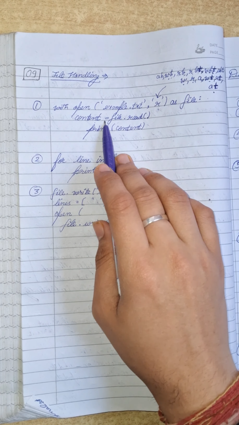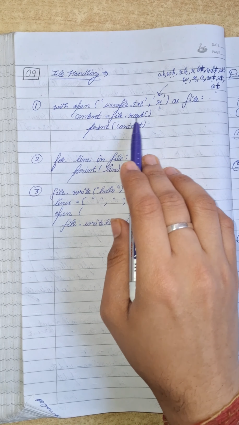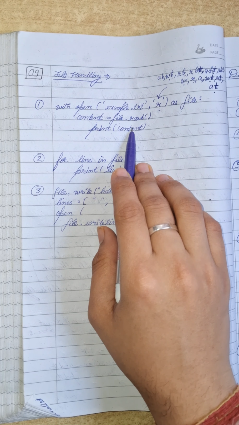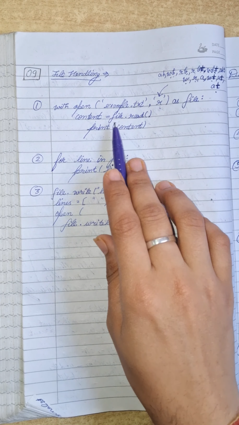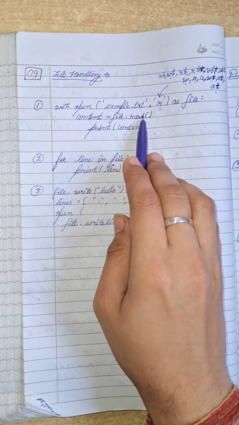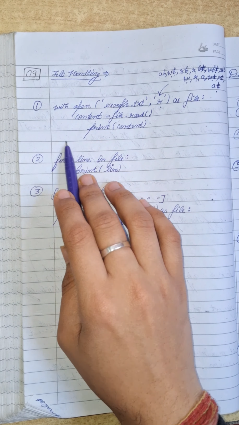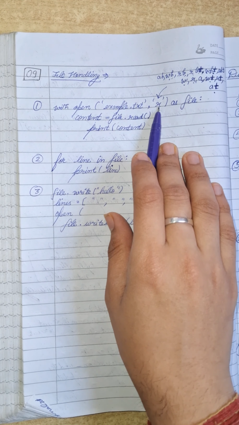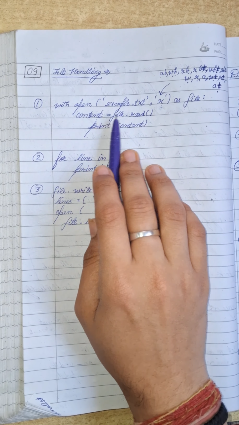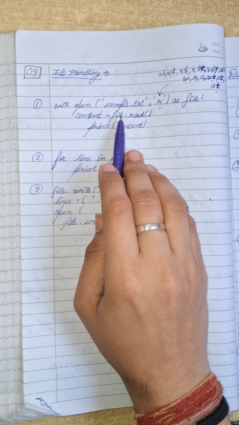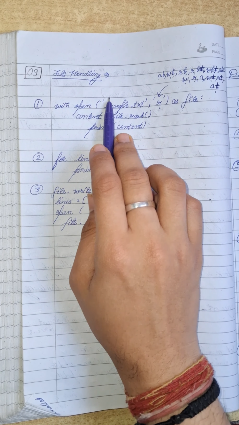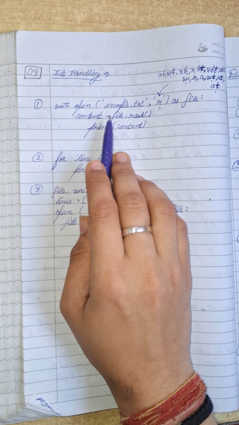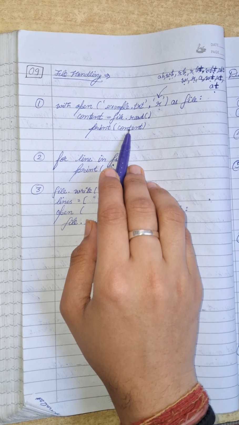Content is equals to file dot read, print content. As I have opened this file in the format of read, I will just read the whole document from this command file dot read, and I will put that inside the content variable, and then I will write all those values inside the print.